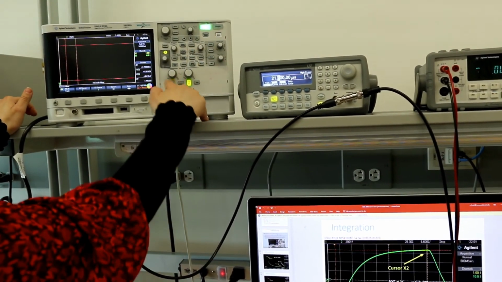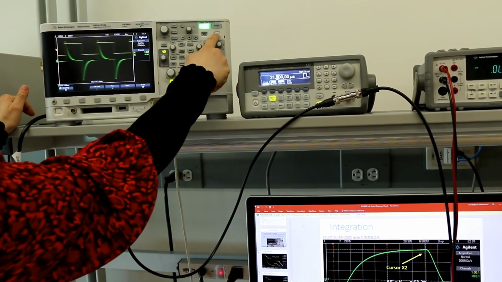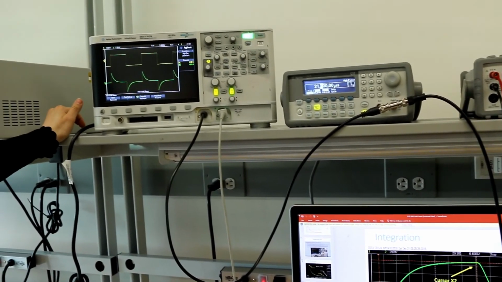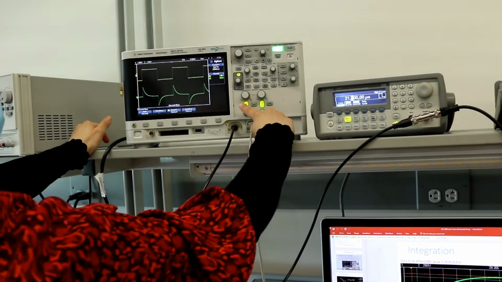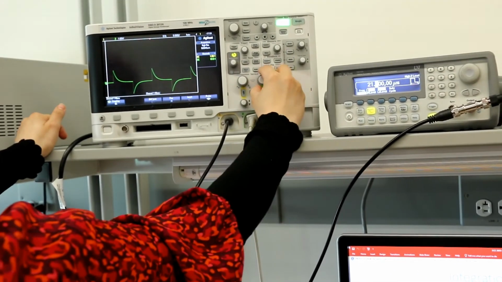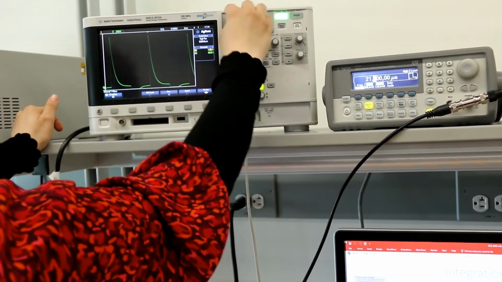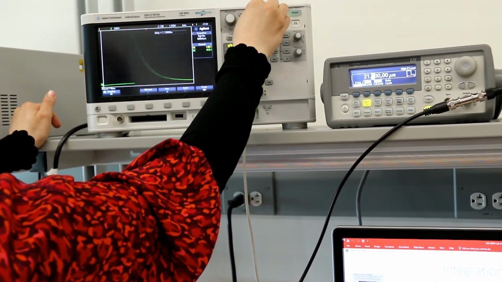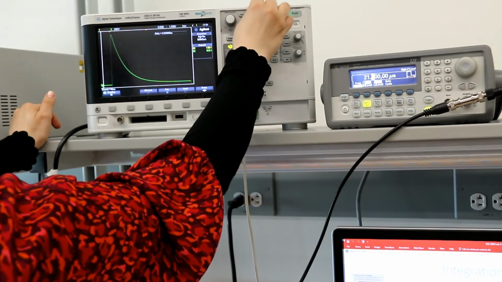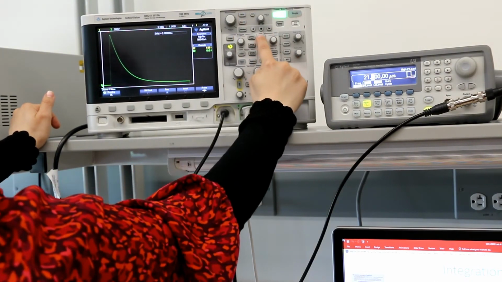First the auto scale. Turn channel 1 off. And then maximize channel 2. Then use cursors.